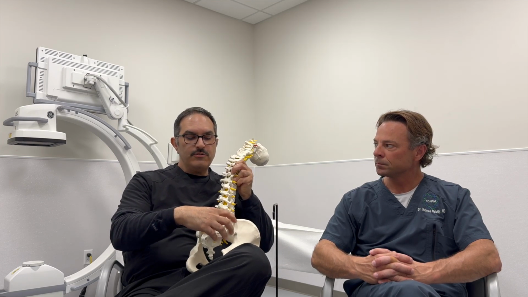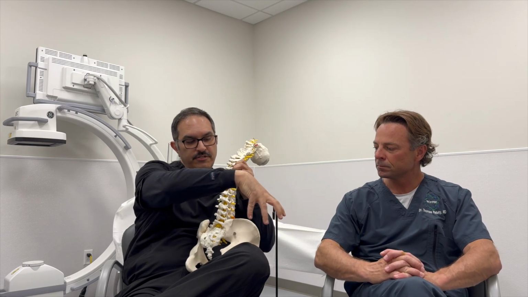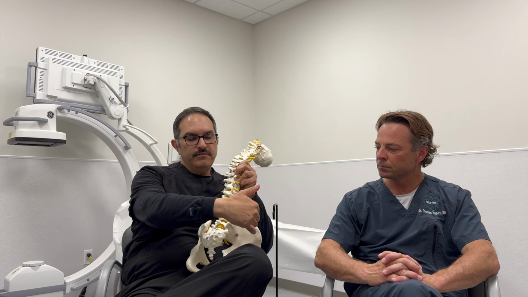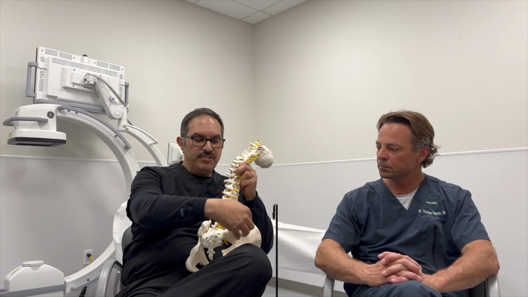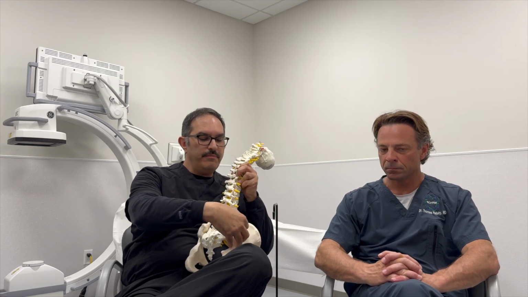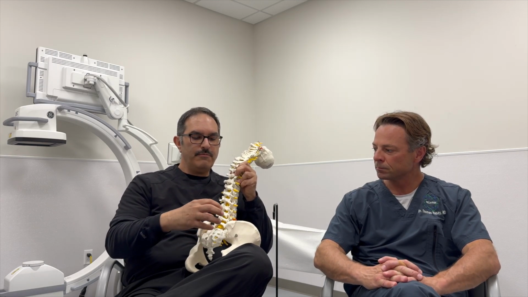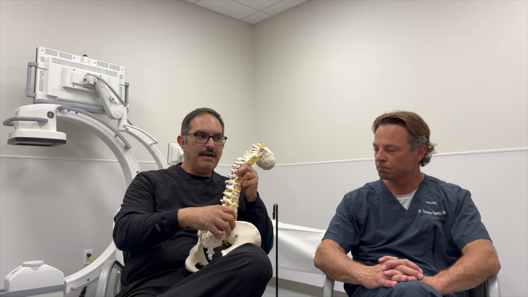Obviously that works as well, but it's a little more invasive because there's a bunch of muscles right here, so somebody has to do a very good job of positioning this, more surgical based than a pain specialist, but either way the concept is the same. We're trying to make this joint not move.